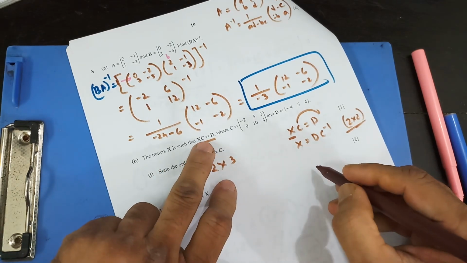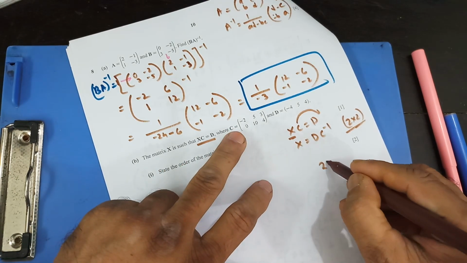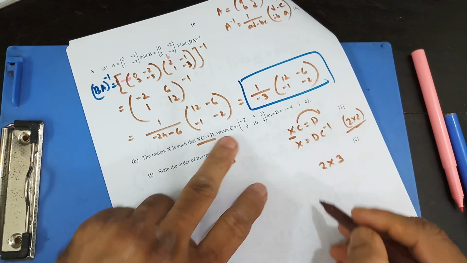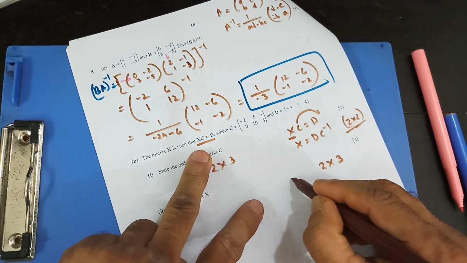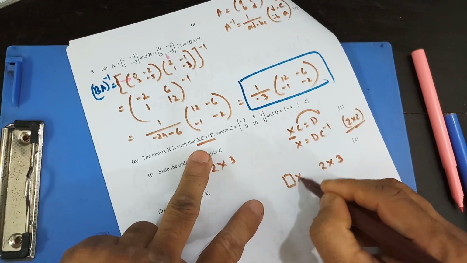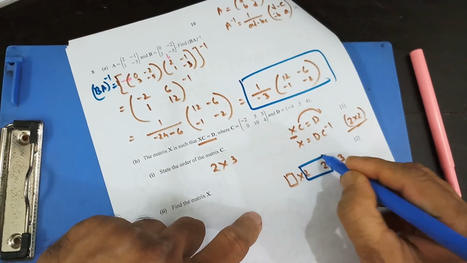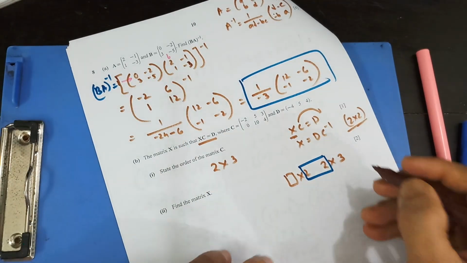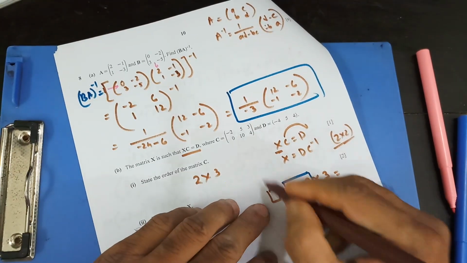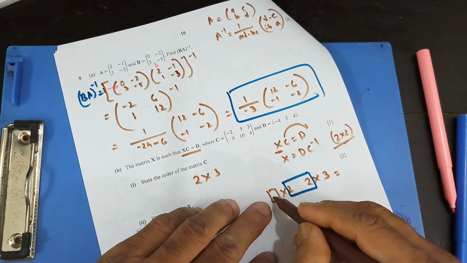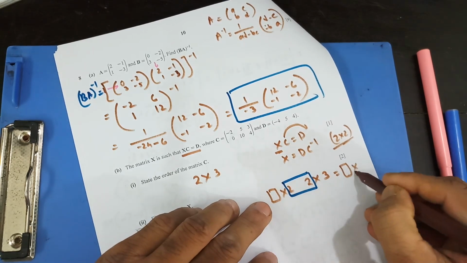See X and C, look at this C. C has order 2 by 3, and X must have something times 2. If these two match, then matrix multiplication is possible, and the product matrix would have this order, that times 3.